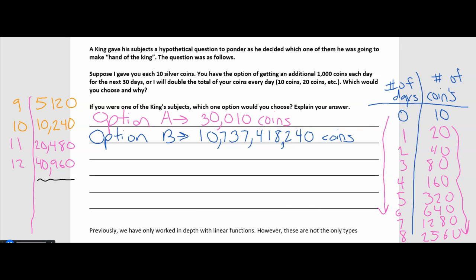So it would actually be a huge loss to go with option A over option B. Even though option A seems like it's a lot, right? You get 30,000. Well, 30,000 is nothing compared to 10 billion. So this is an example of the difference between linear growth and exponential growth. Linear growth or linear functions have what we call a constant slope, right? They just grow by the same amount for every x value that we increase by.